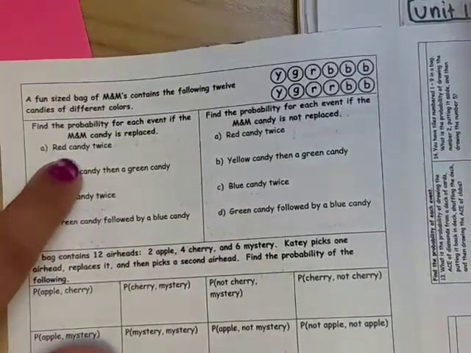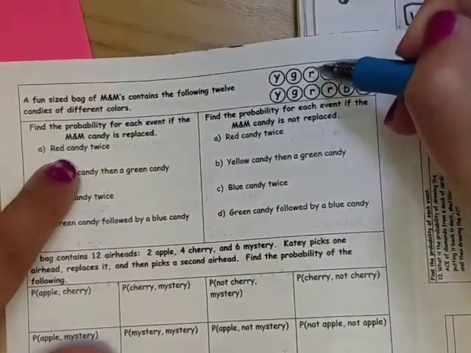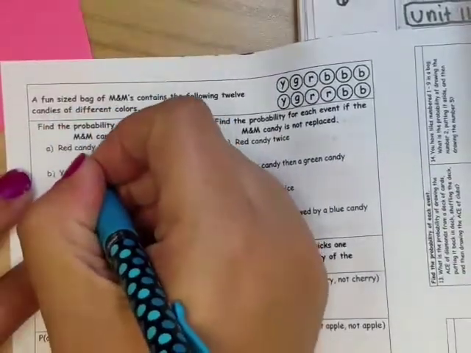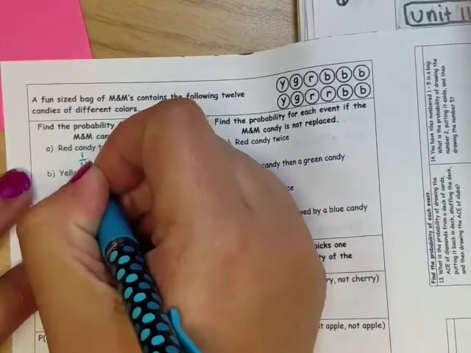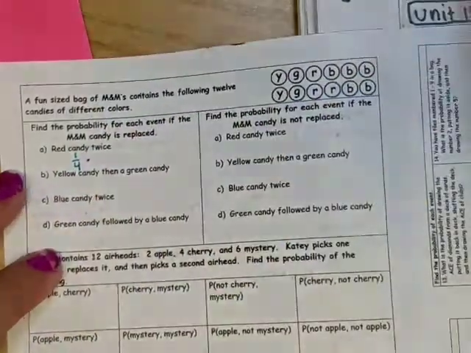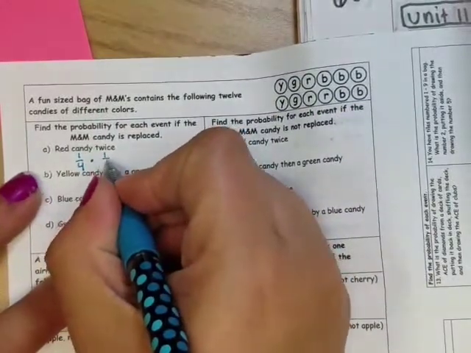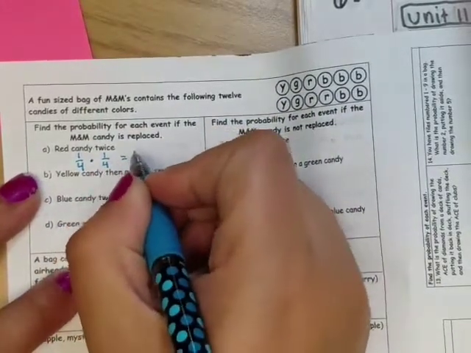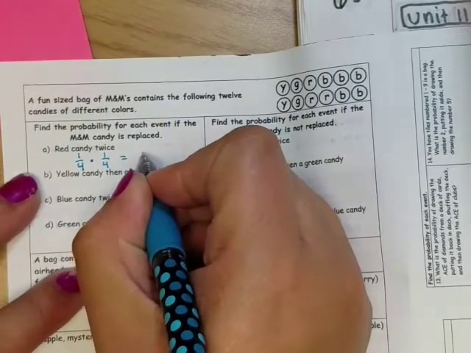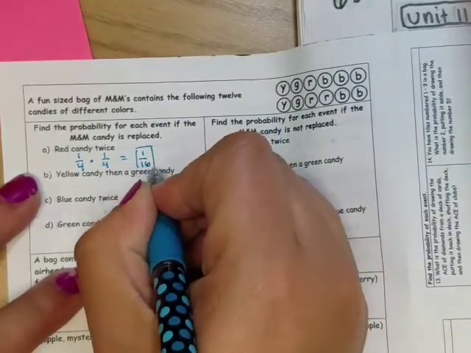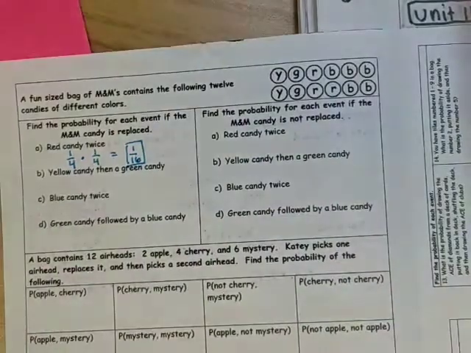So a red candy twice. How many red candies do I have? 1, 2, 3 out of 12. So 3 out of 12, I'm going to reduce that to 1/4. And then another red candy, because I did replace it, would still be 1/4, because it's 3/12. When I multiply those, I get 1/16. So I have a 1/16 chance of picking 2 red candies if I put the first red candy back.